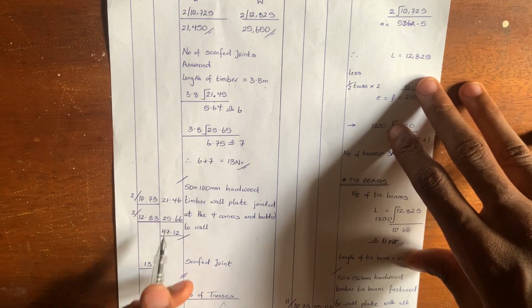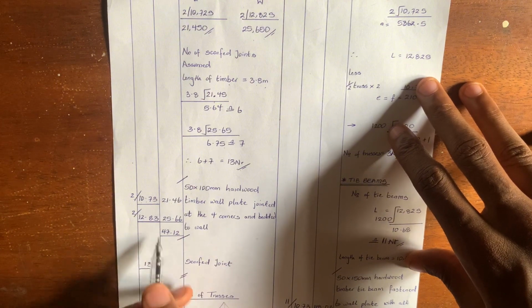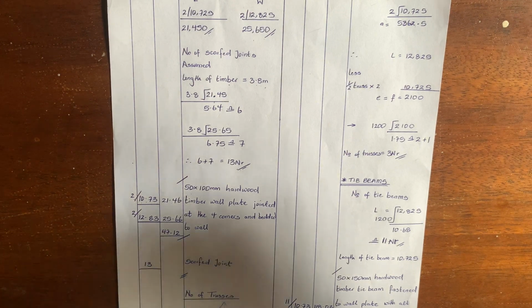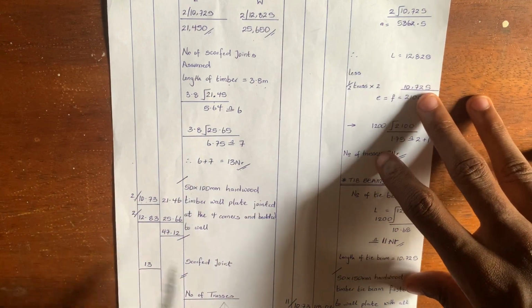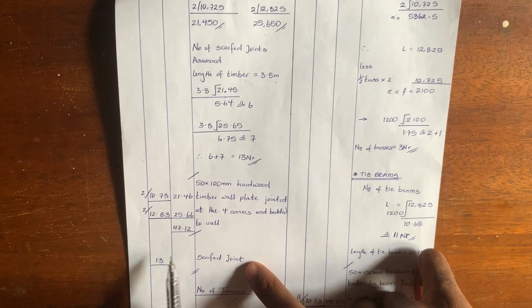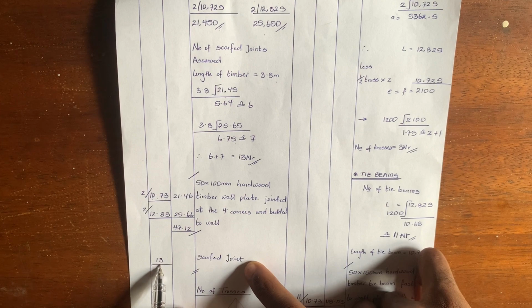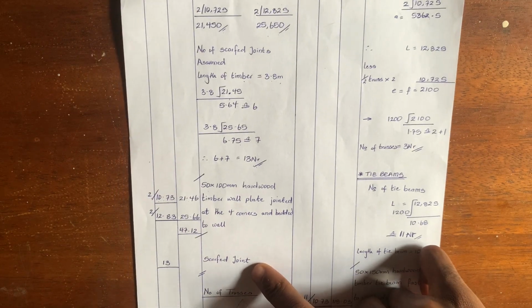Now adding them up, it will give me 47.12. This 47.12 is the total amount of wood in meters that we are going to be using to construct our wall plates. After doing that, all you need to do is to describe the amount of scarf joints you've calculated. We calculated 13 in number, so we just book 13 and then we close. Doing this, you've booked for your wall plate.